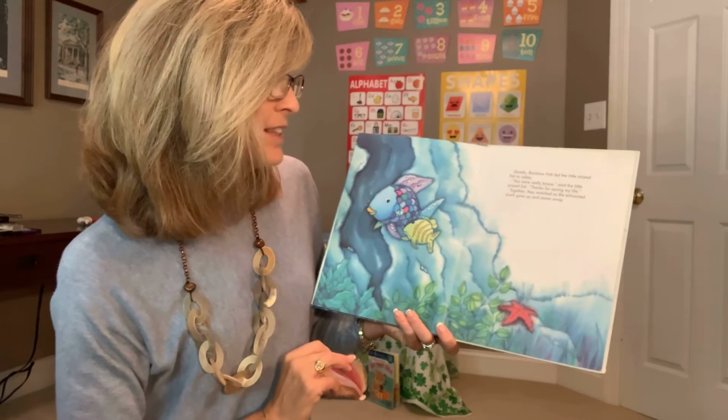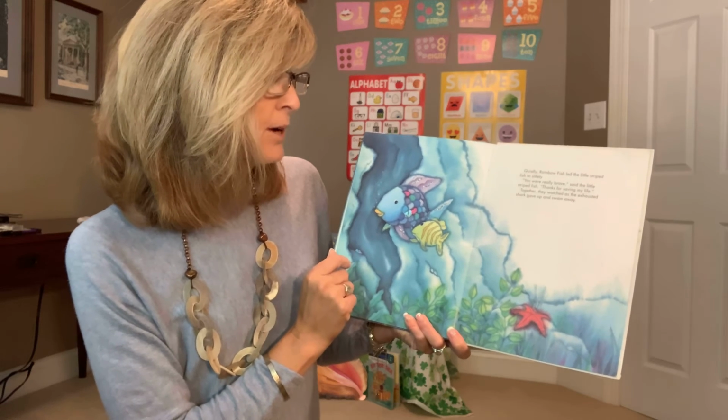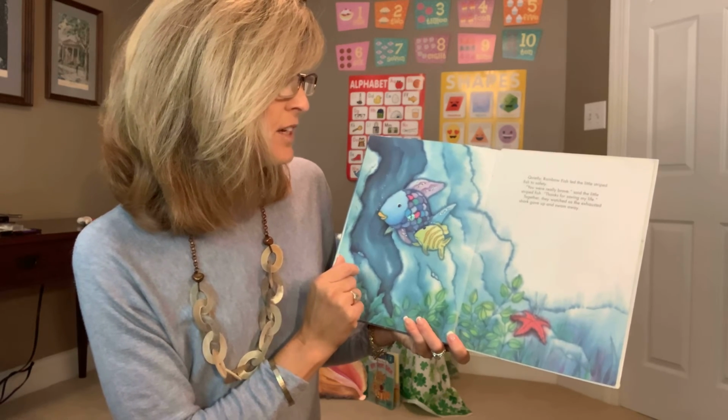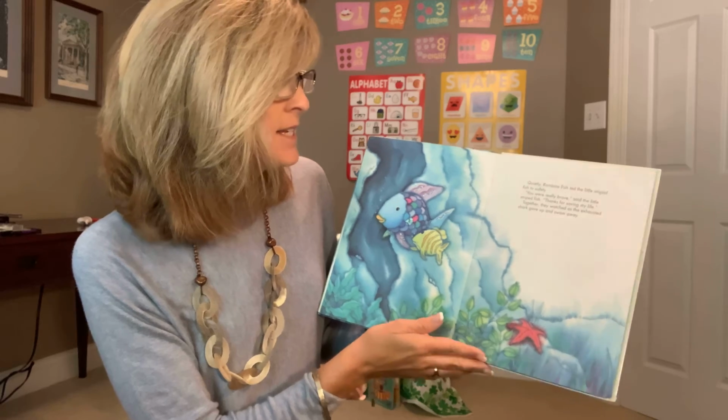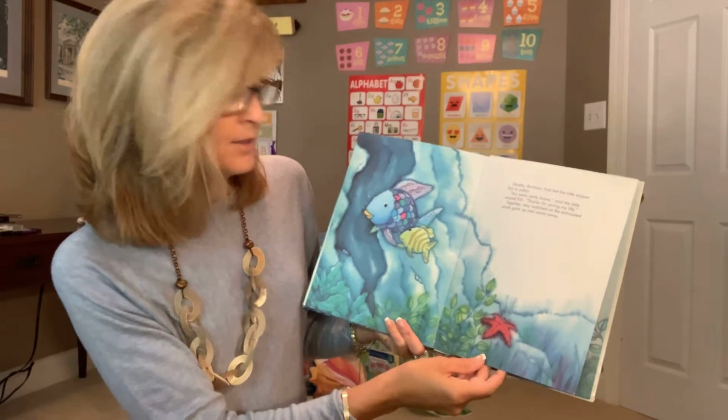Quietly, Rainbow Fish led the little striped fish to safety. "You were really brave," said the little striped fish. "Thanks for saving my life." Together, they watched as the exhausted shark gave up and swam away.